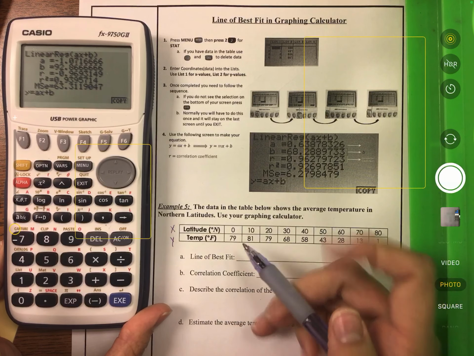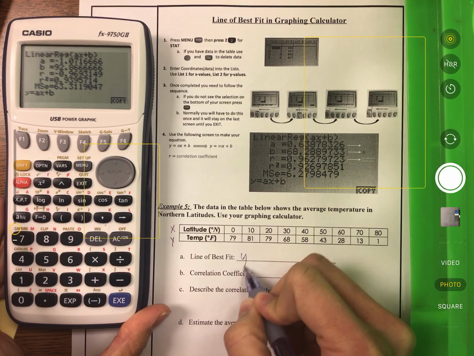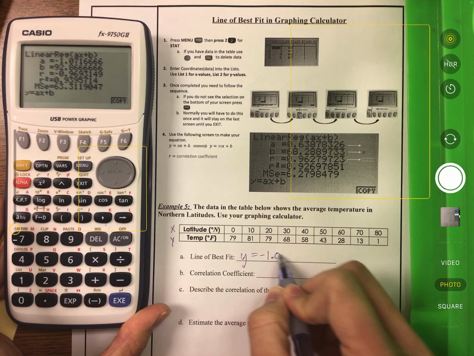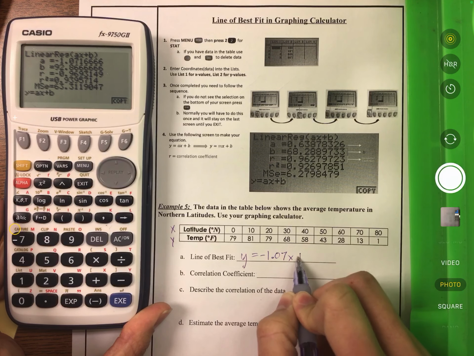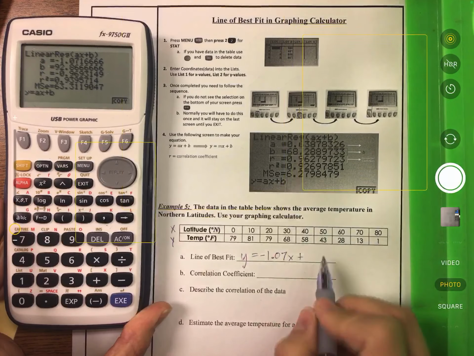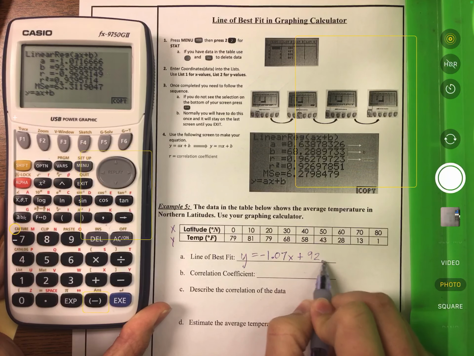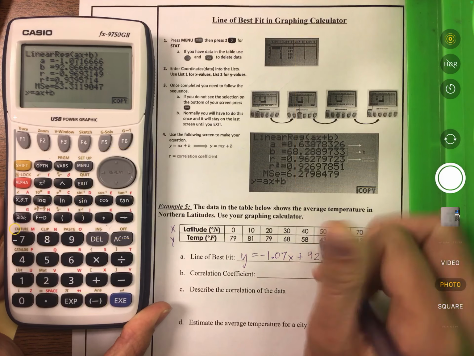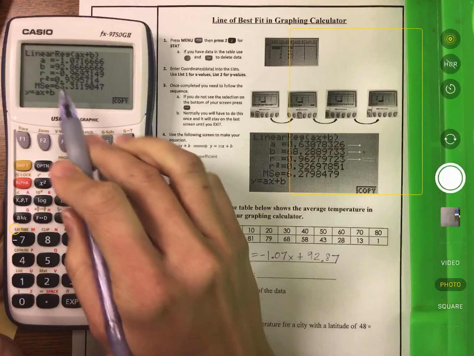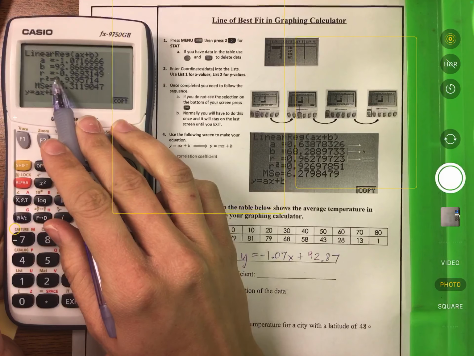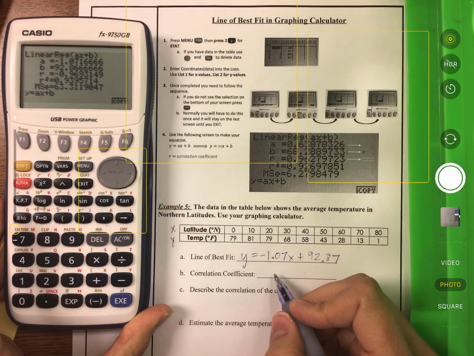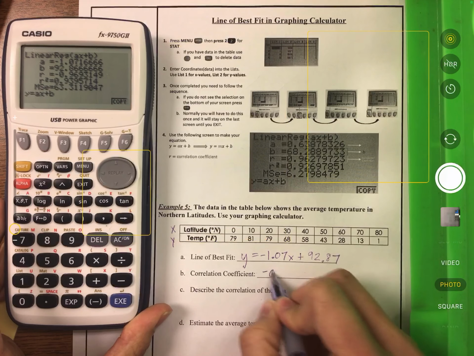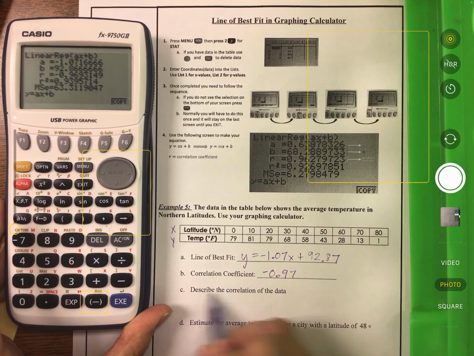Negative 1.07, the a value, that's your slope. Why it's a, I'm not really sure. Negative 1.07x plus b is still the y-intercept, so 92.87. The correlation coefficient is r, which in our case is negative 0.969, so we'll do negative 0.97.